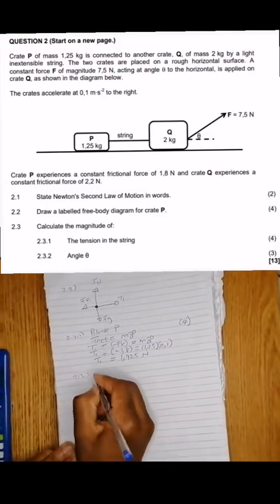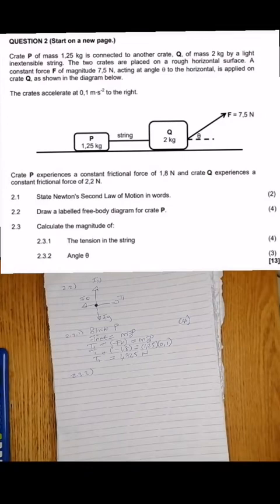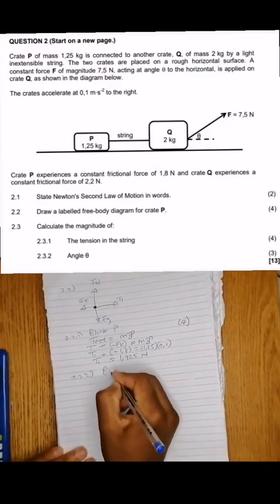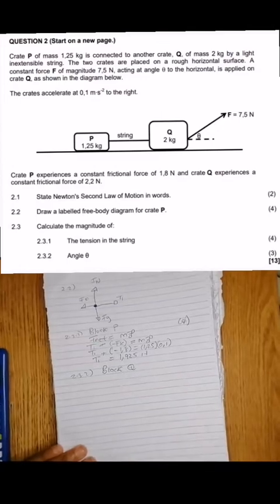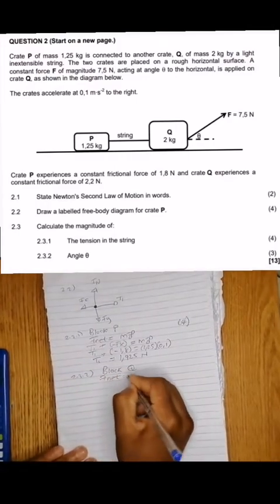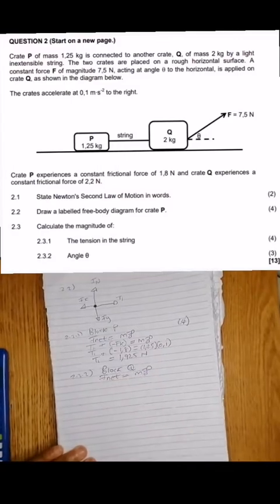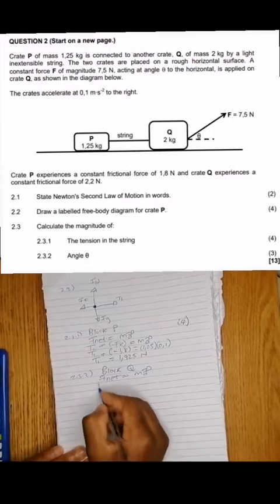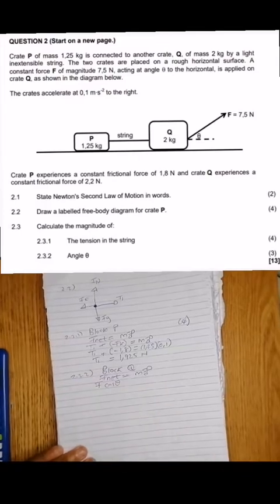Moving to the following question, which says now we are calculating for angle theta, right? You indicate to the examiner that you'll be working at block Q, which has the oblique force acting on crate Q. So now you write the same thing, F net is equal to ma, right? And then you write your forces. In this case, you're not going to include force F, you're just going to include the component of force F, which is F cos theta, because it's acting horizontally. We are not focusing on the y component, we're only focusing on the x component, right?